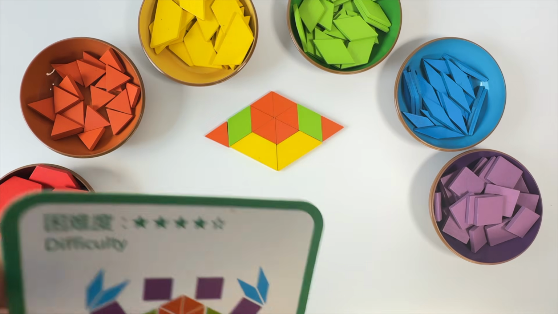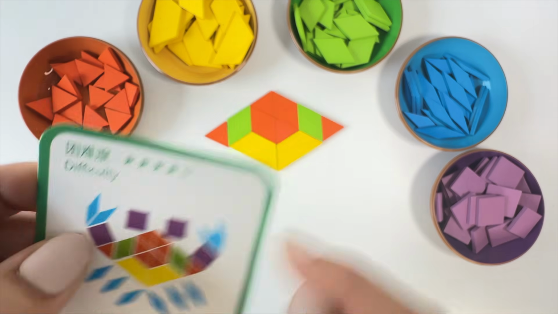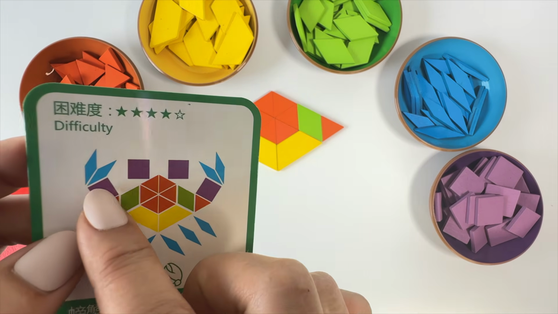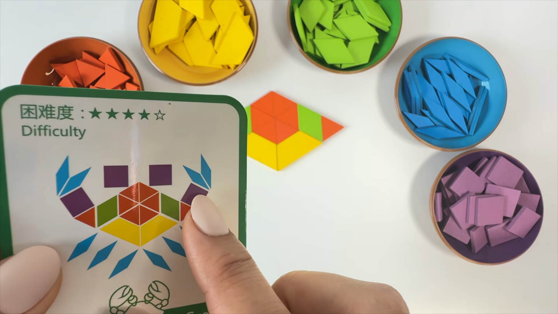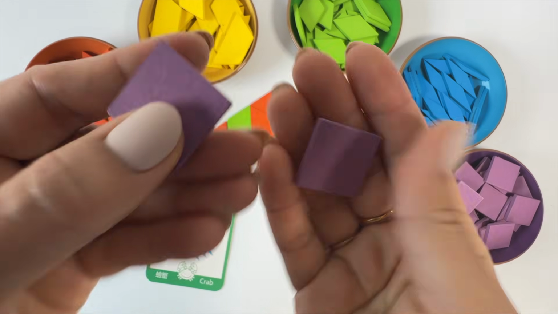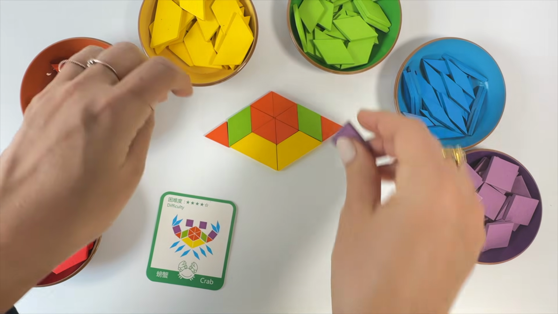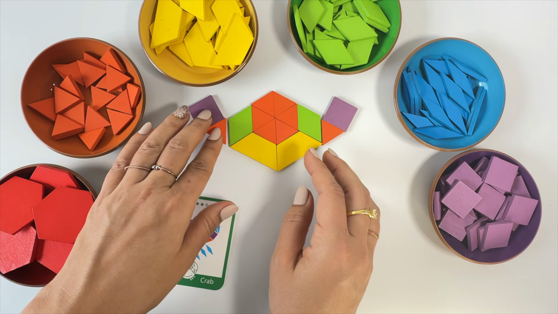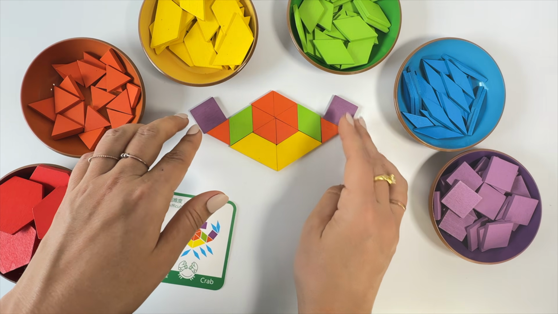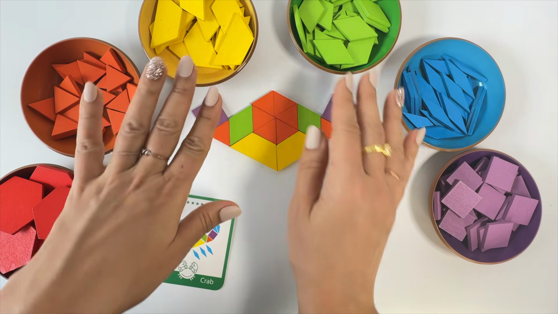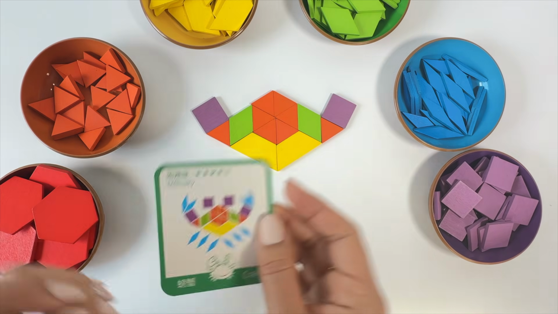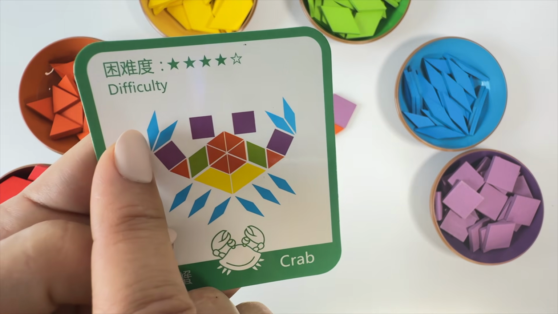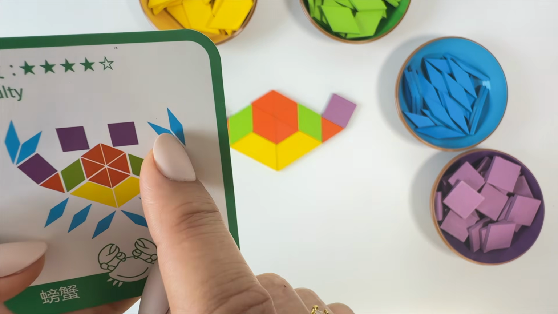Next, let's keep working on the claws. So after the orange triangle, we need some purple shapes. 1, 2, purple squares. Squares. Let's put them here. 1, 2. Uh-oh. Let's just squeeze it back. We got it. No big deal. And then some blue shapes. Let's count how many blue shapes we need on the top. 1, 2, 3, 4.